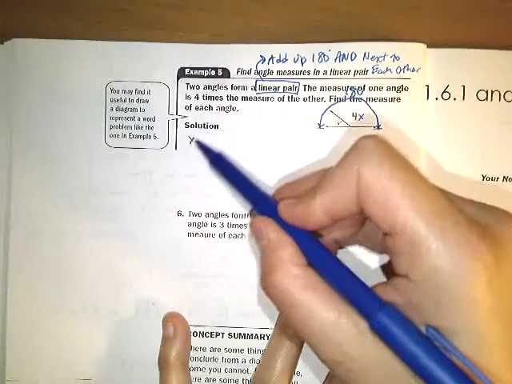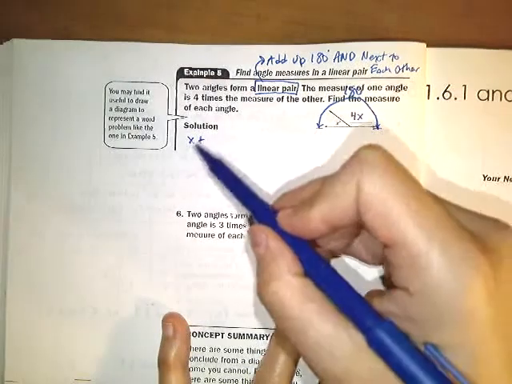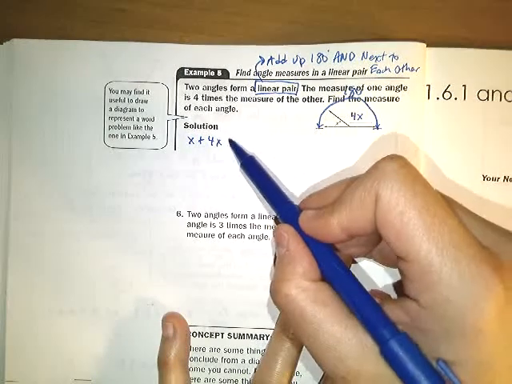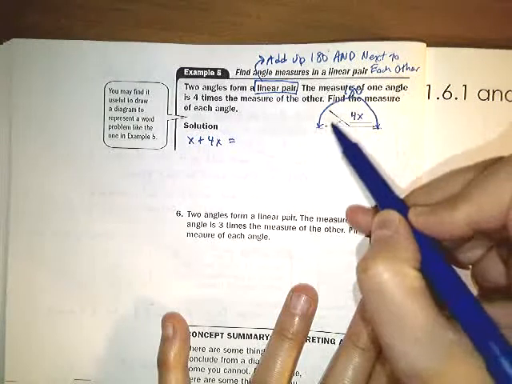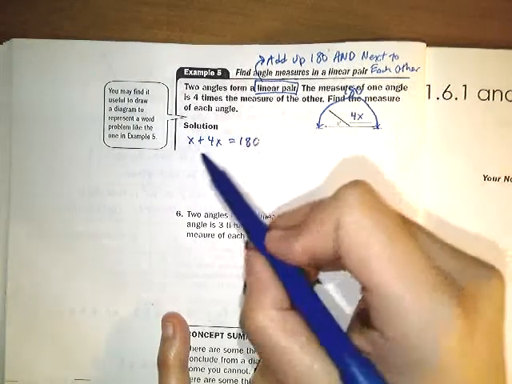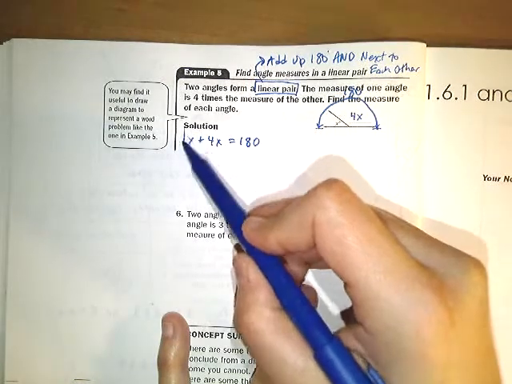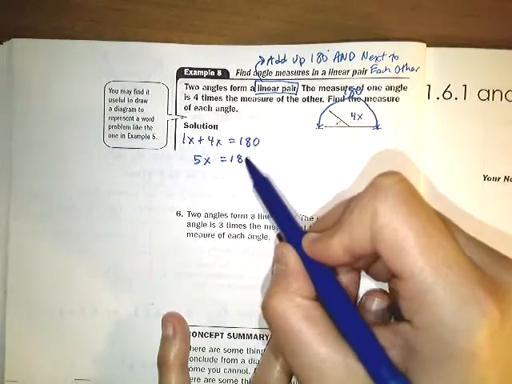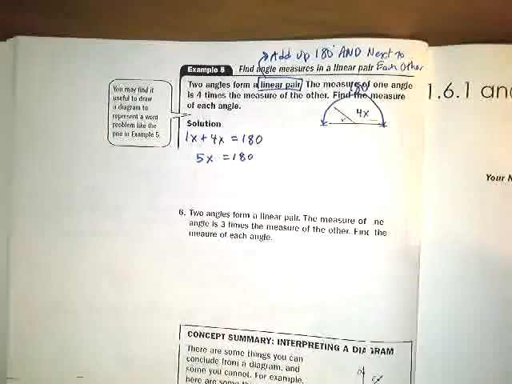If I take the x angle, that's the small one, and I add that to the other angle, that's the big one, then these two angles together would be 180 degrees. Now, x is the same as 1x, so when I add 1x plus 4x, I get 5x. And dividing both sides by 5, I get 36.